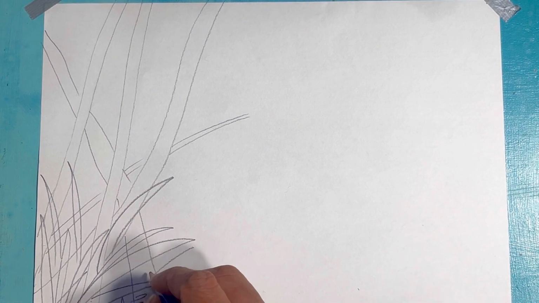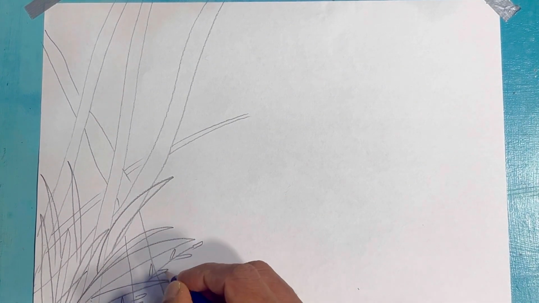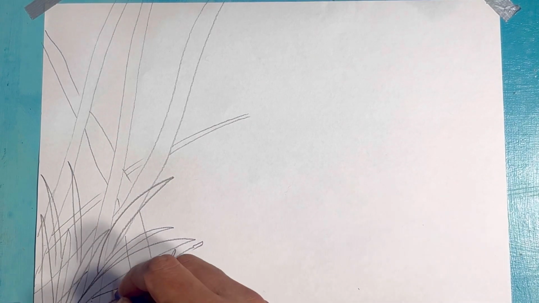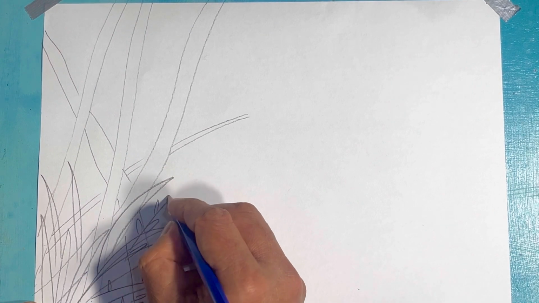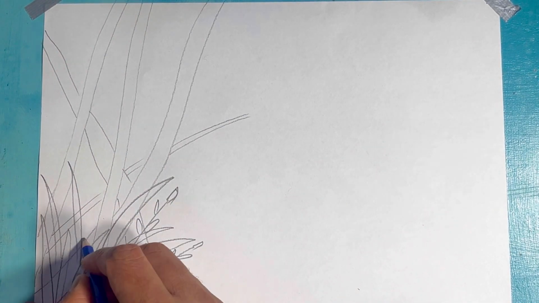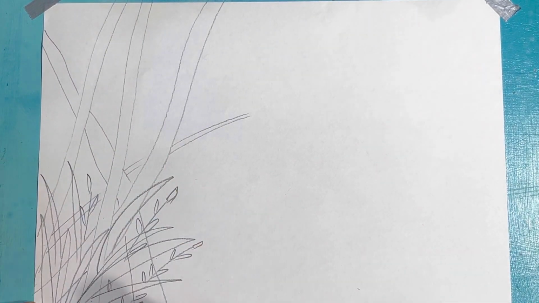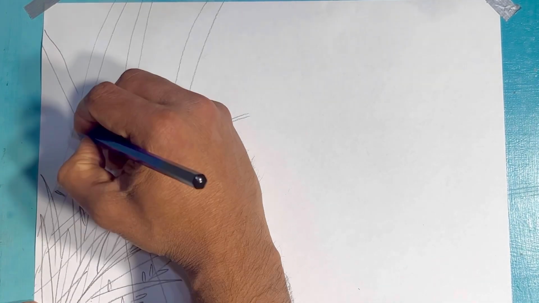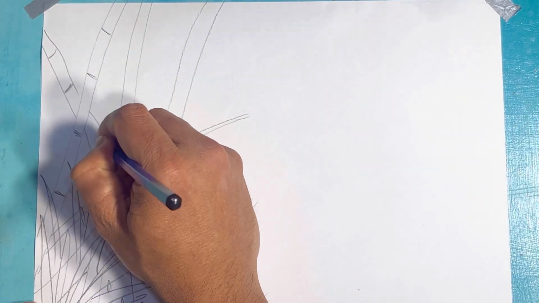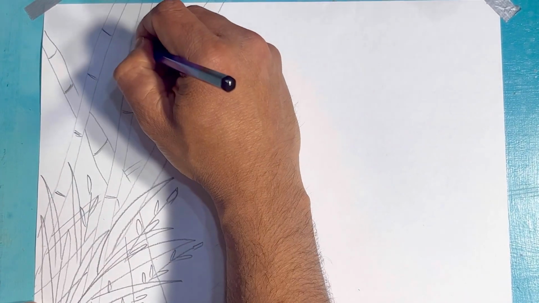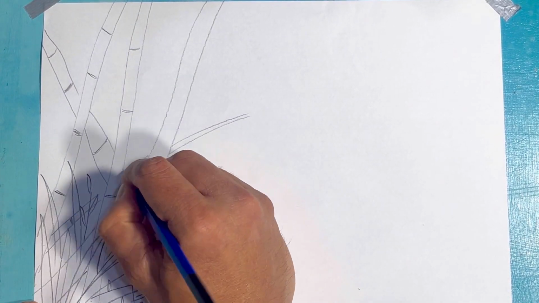So what you are seeing is just some bamboos and leaves, like a grass in the front left side of the scenery, and then towards the back we have a small island, and then I'll be drawing a house there. So currently I'm just giving those lines to the bamboo.